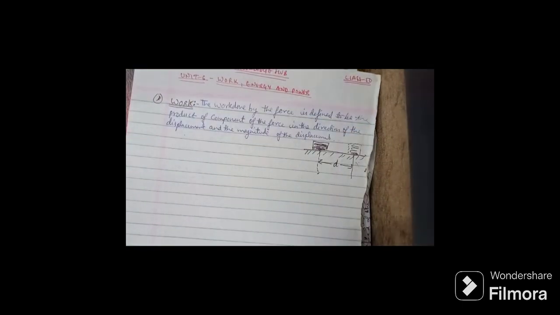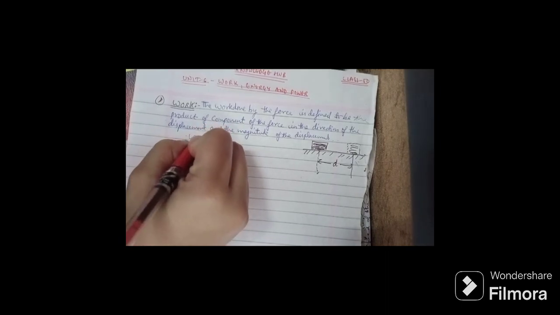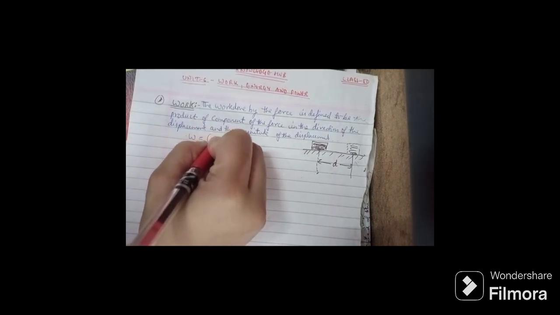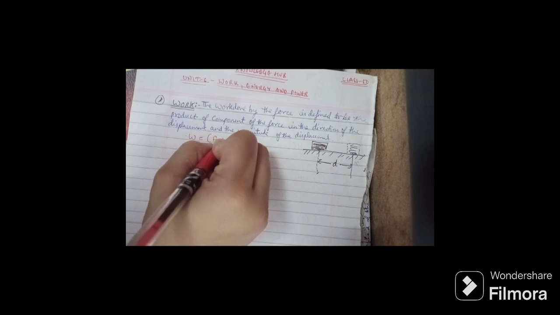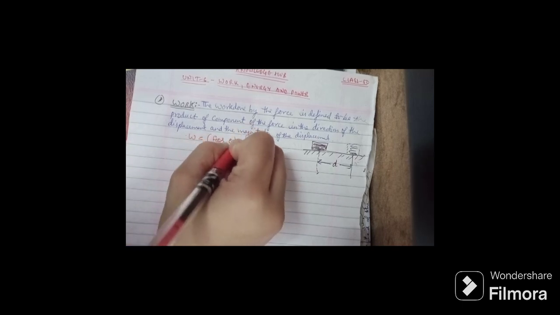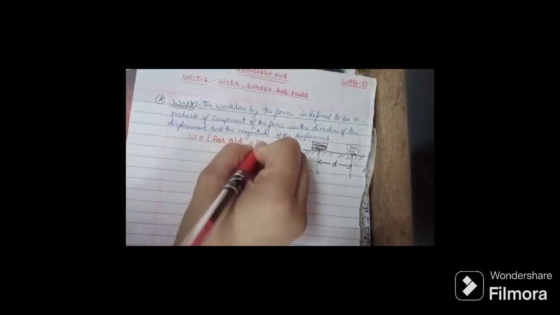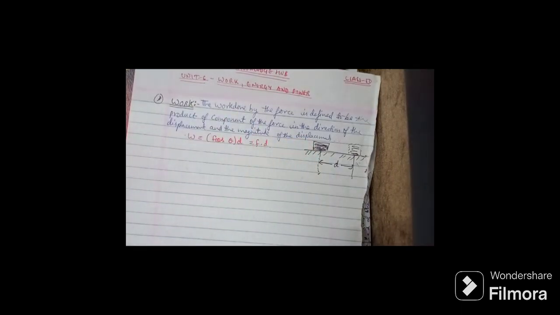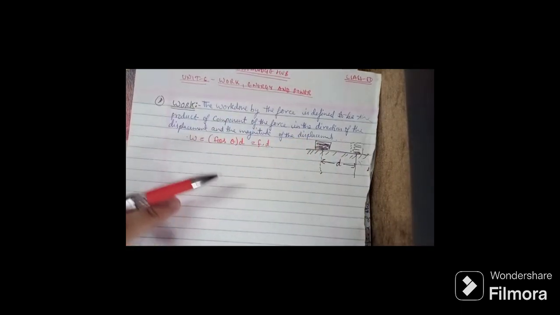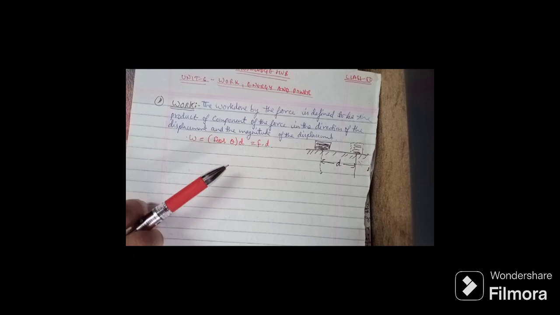Thus W = F cos theta d, that is, F d cos theta. We see that if there is no displacement, there is no work done, even if the force is large.